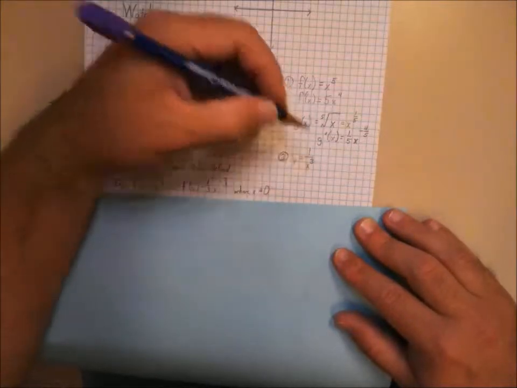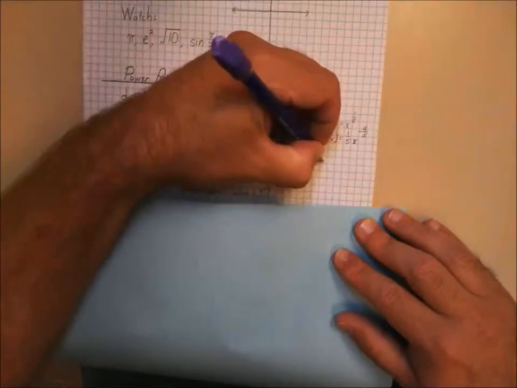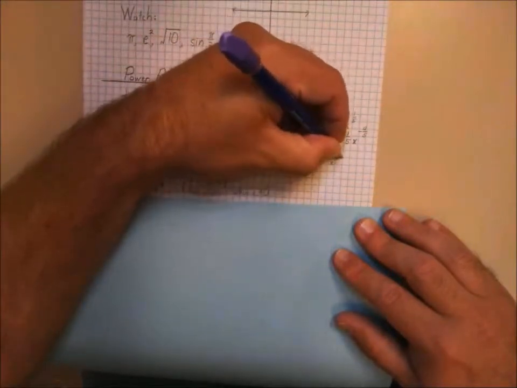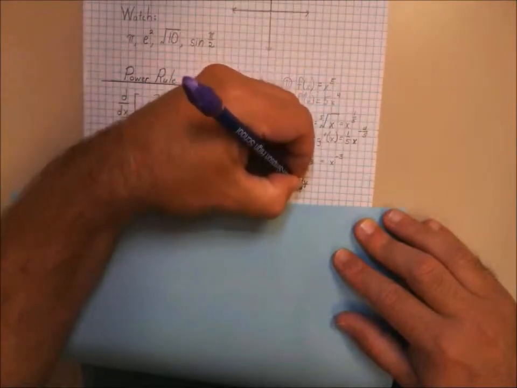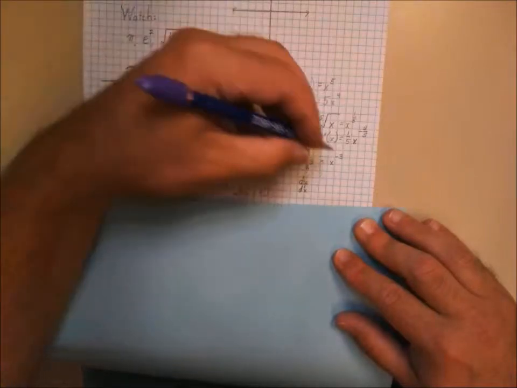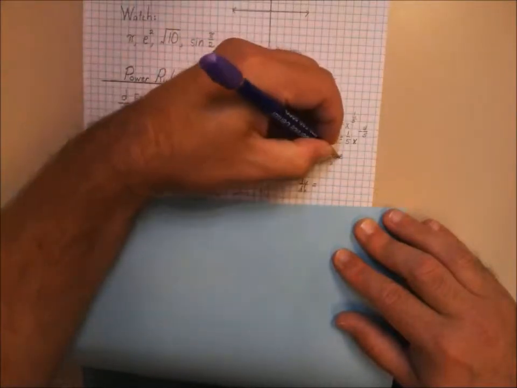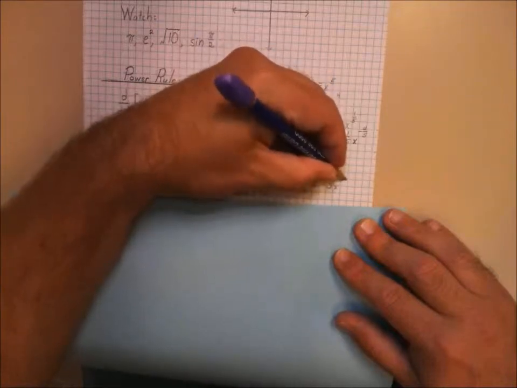Here you don't have to worry about because 0 didn't work in the first place. But I would definitely change this to x to the negative third, and then you can either say dy over dx. I like that terminology, but you can also say y prime. And you move the negative 3 to the front, decrease this by 1.